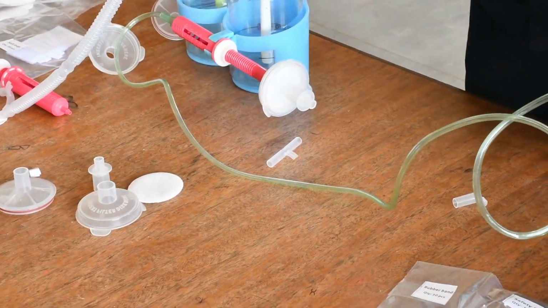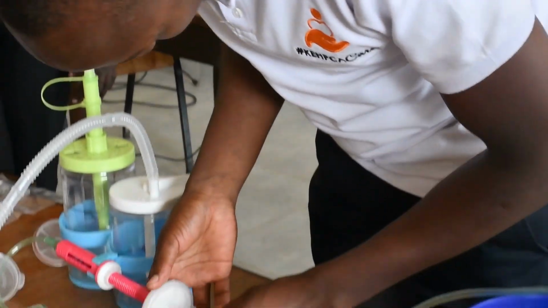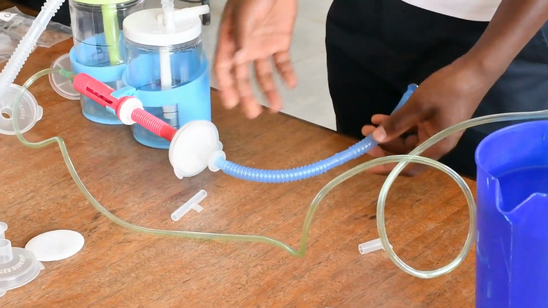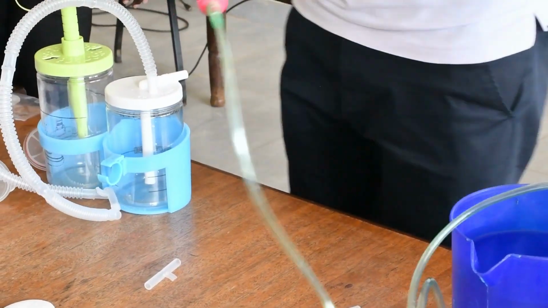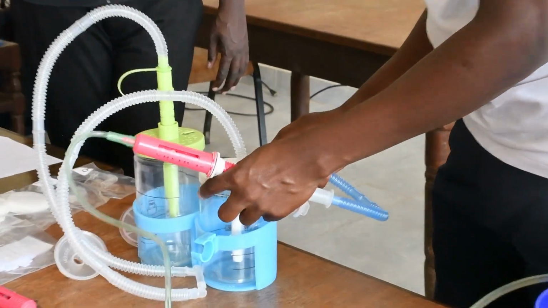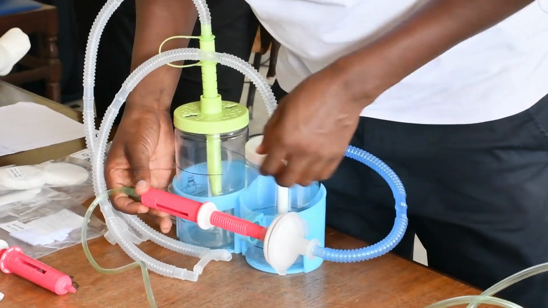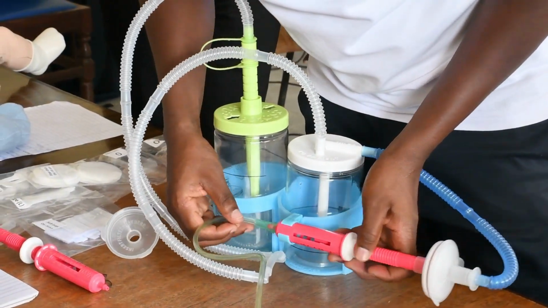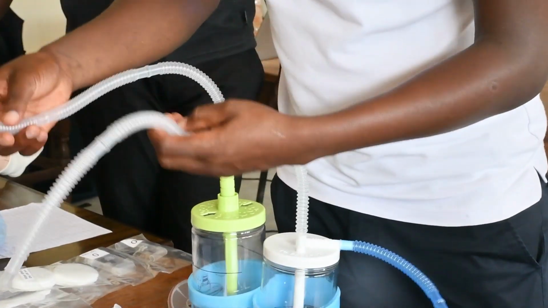Then we connect the humidifier tubing, here. Then we fit. This goes to our patient.